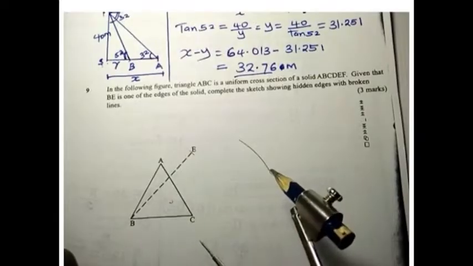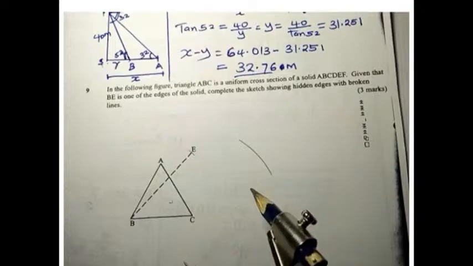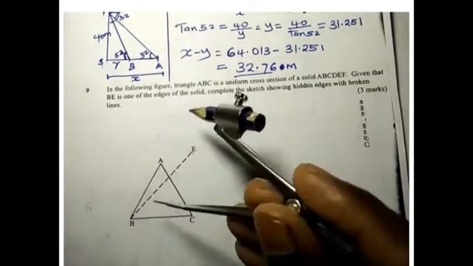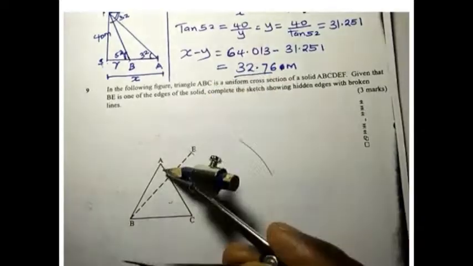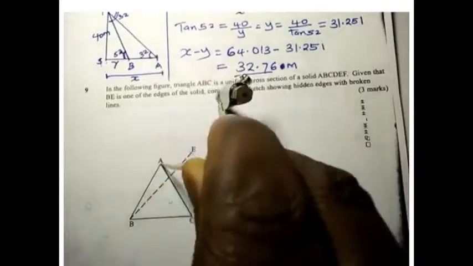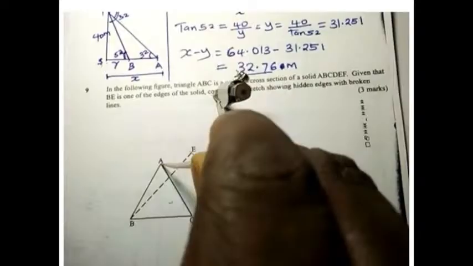So we first measure B. From BE we will have exactly the same length from here up to somewhere where we don't know where, but we know this distance will be the same as this distance. That's what we are sure of. Another thing we are sure of is this distance from here up to here will be the same from A up to somewhere there. Put a mark there like that, right?